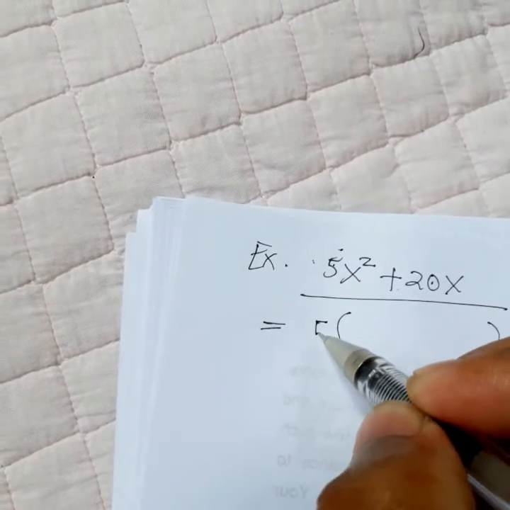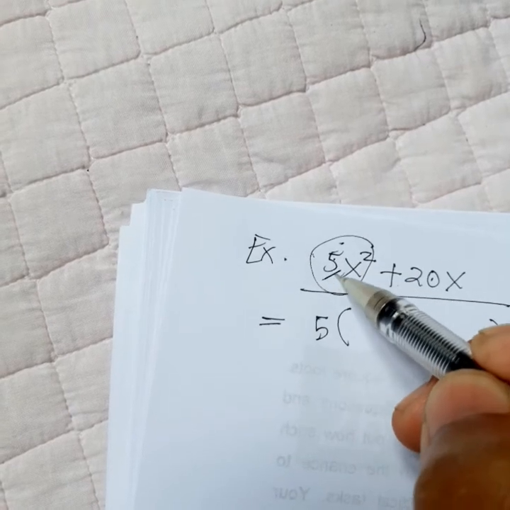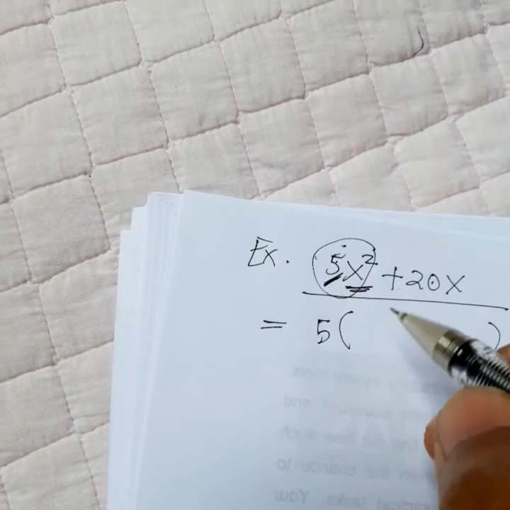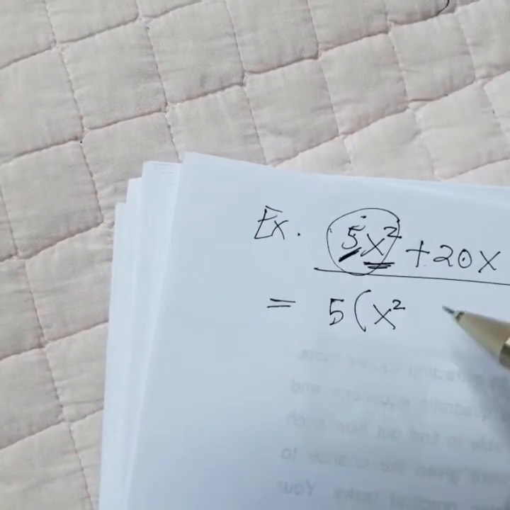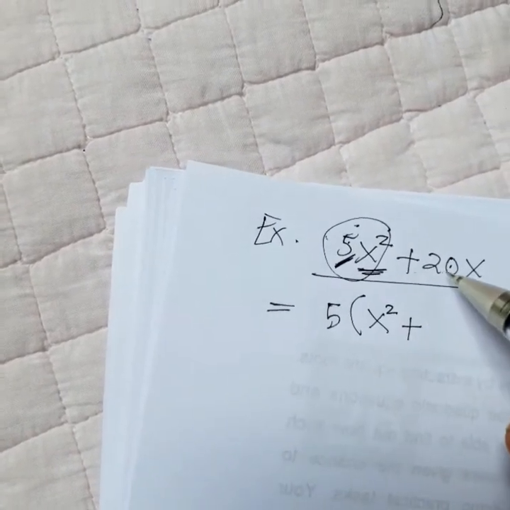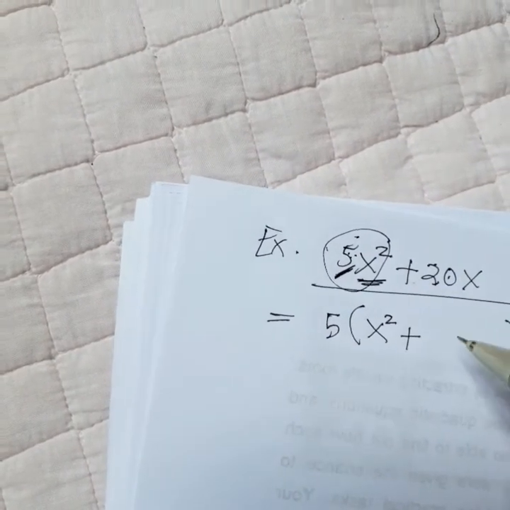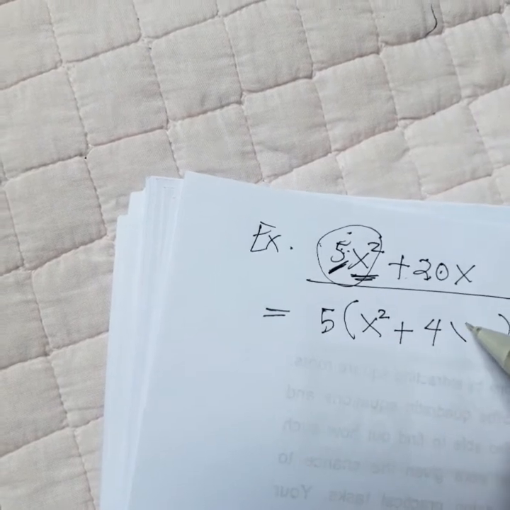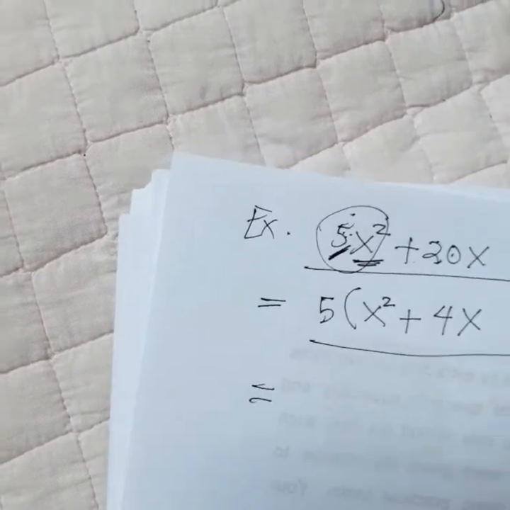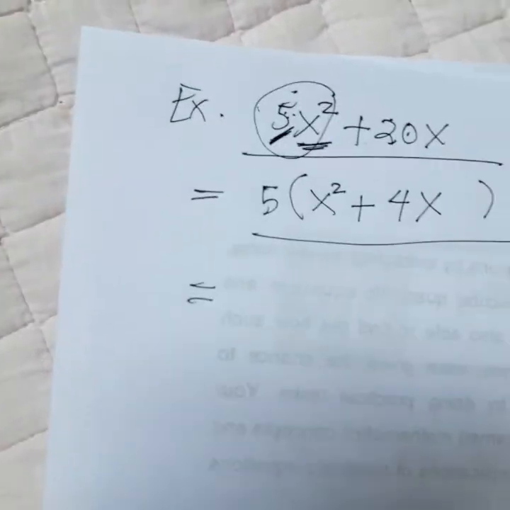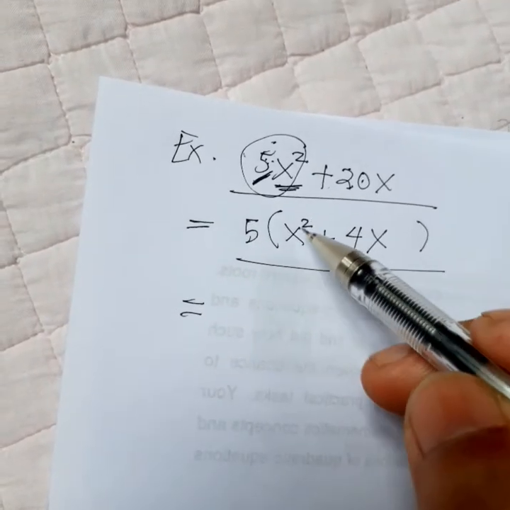So naa si 5 dani. Kung tanggalon nimo si 5 ani, pilang nabilin? X squared na lang. Plus, i-divide 20 divided by 5. 20 divided by 5, pila? 4x. So, gamay na lang. Next, ma-factor pa ba ni? Yes, pwede pa. Unsay common?